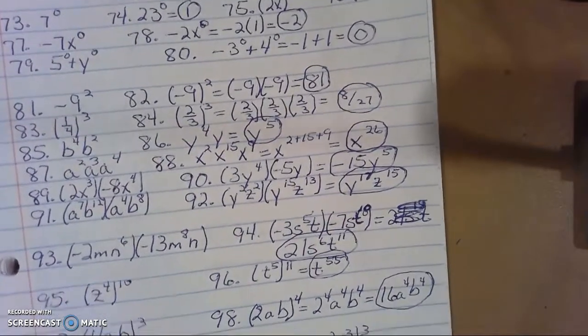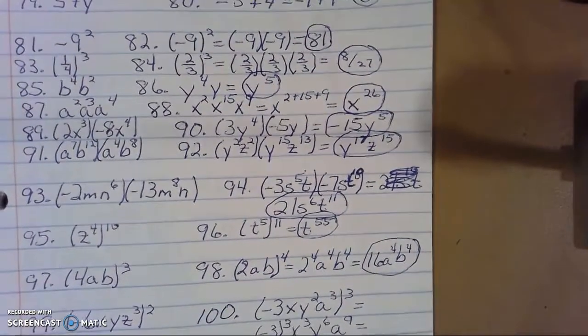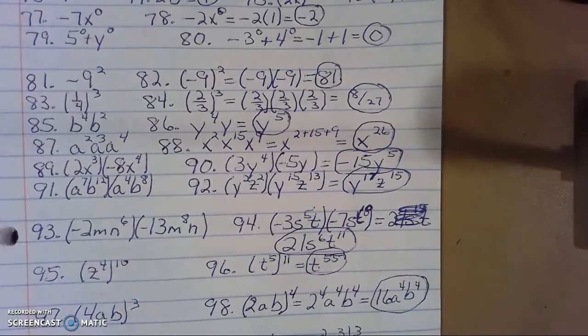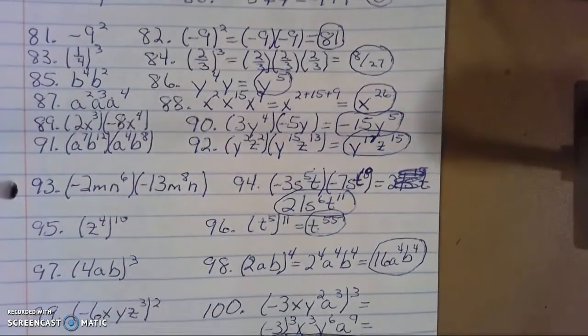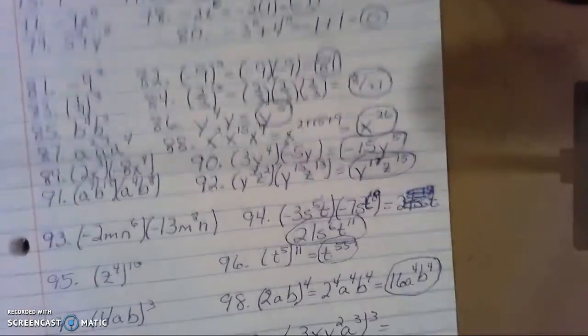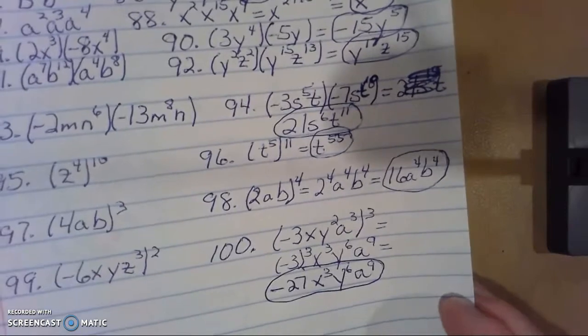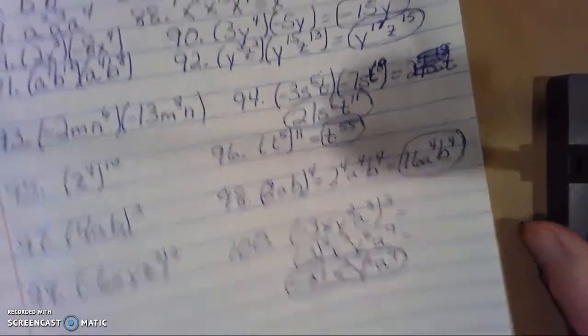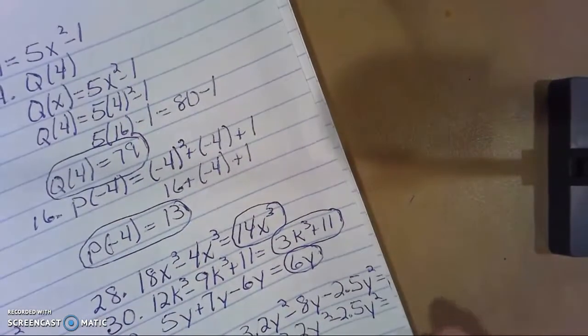Then we did 81 through 100. 81 is shown here. A review of some things we've been doing. The work is shown on the even ones, okay, of what we've done or how to do them, and through 100. Then we went on to 5.2.